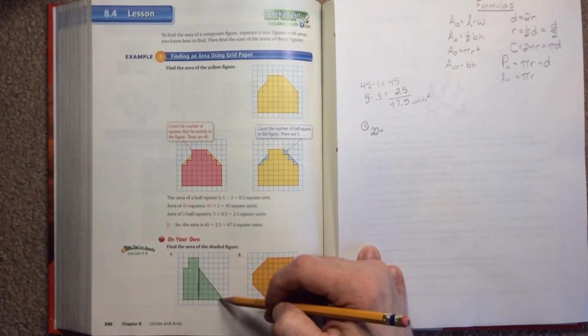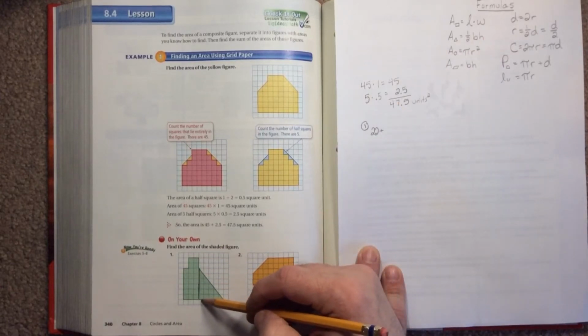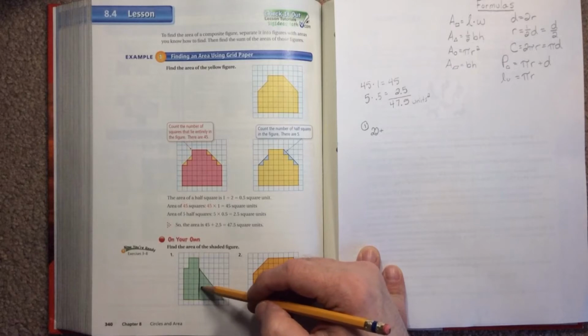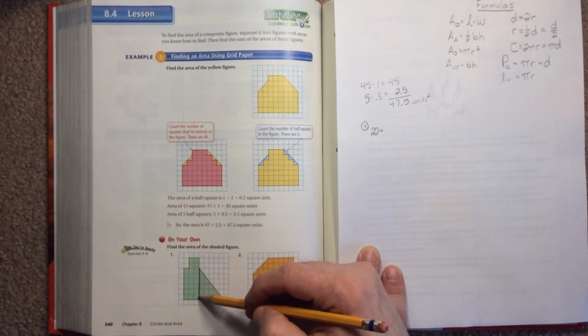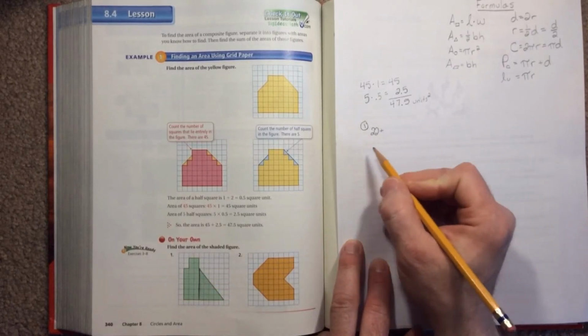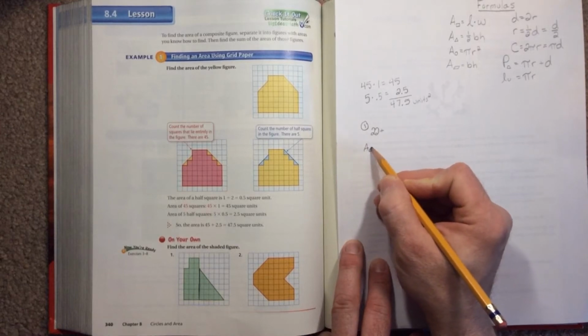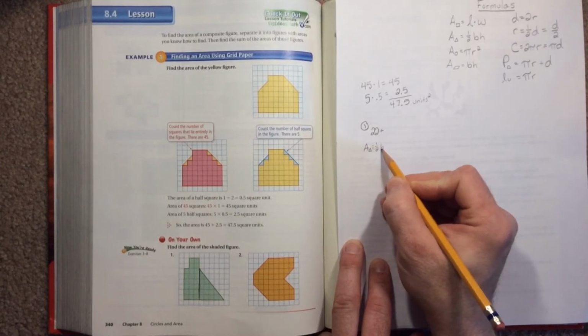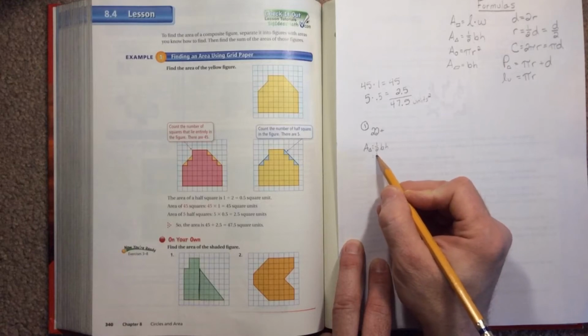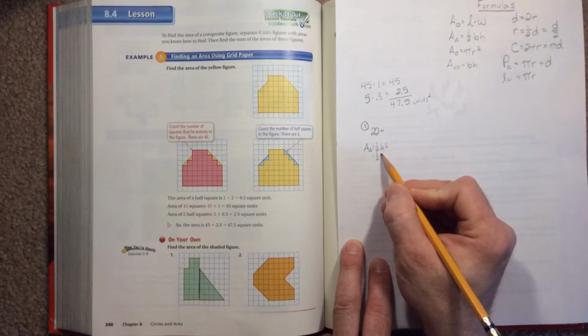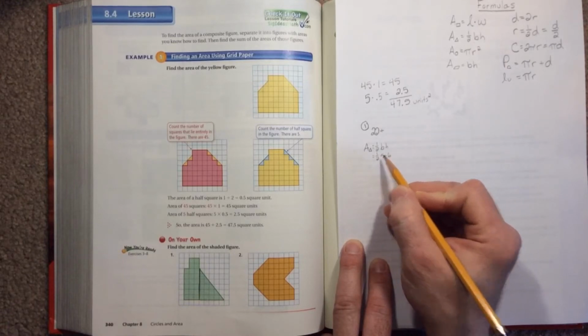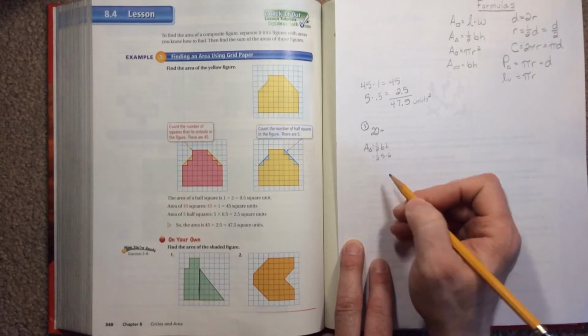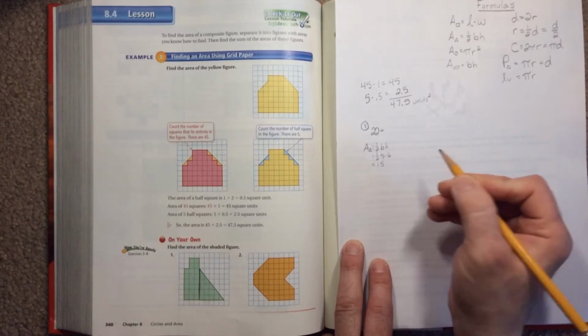So the base here would be 1, 2, 3, 4, 5 along the bottom. 1, 2, 3, 4, 5, 6 going up the side. So the area is 1/2 times 5 times 6. Well, 5 times 6 is 30, and half of 30 is 15.